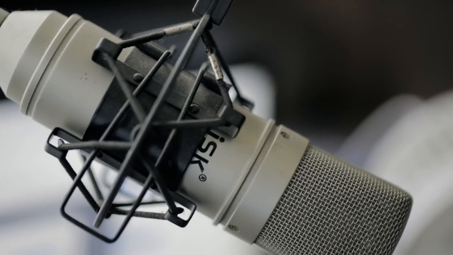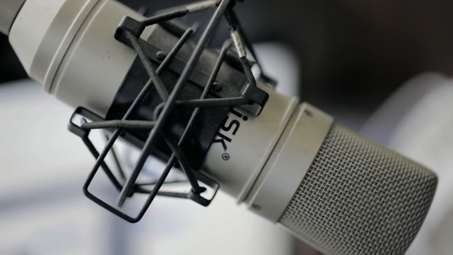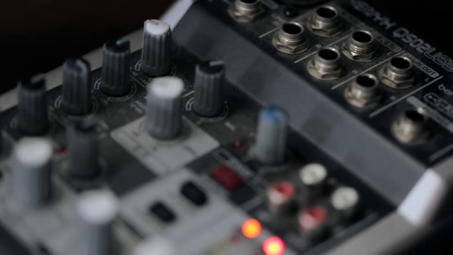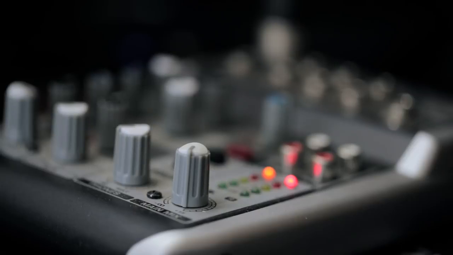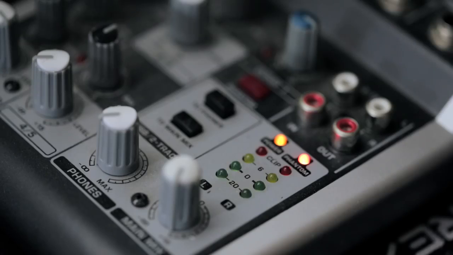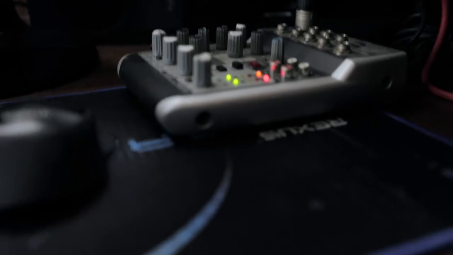I got it online, and it links into a USB audio interface. I know that sounds complicated, but this allows me to tweak my gain levels, my treble, my bass, and it makes the whole audio sound a lot better. It's completely up to you if you want to invest in one of those things.